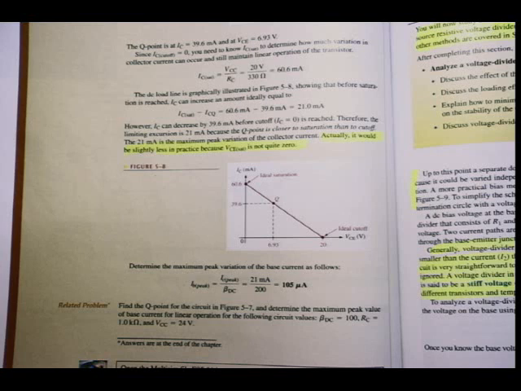However, IC can decrease by 39.6 milliamperes before it's cut off. So it's not exactly in the middle of the load line, eh? Therefore, the limiting excursion is 21 milliamps because the Q point is closer to saturation than to cutoff. The 21 milliamps is the maximum peak variation of the collector current.